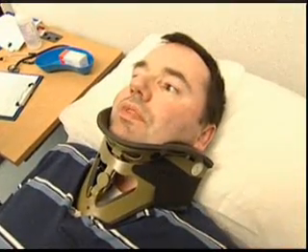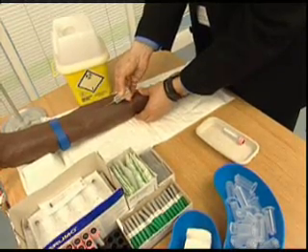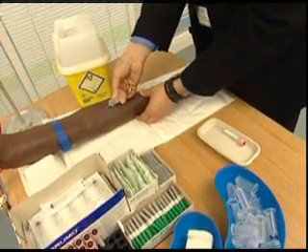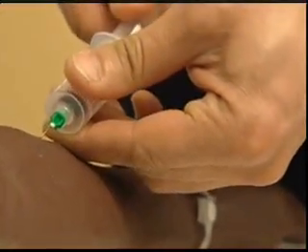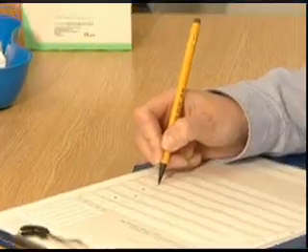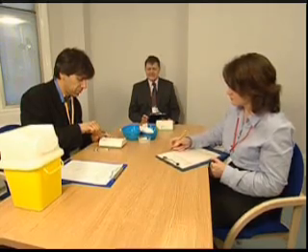At some of the stations, you'll find an actor playing the part of a patient. At others, where an intimate examination or invasive practical procedure is required, there will be a model or a mannequin. Don't worry if the examiner doesn't talk to you much. They are there to observe, not to contribute.